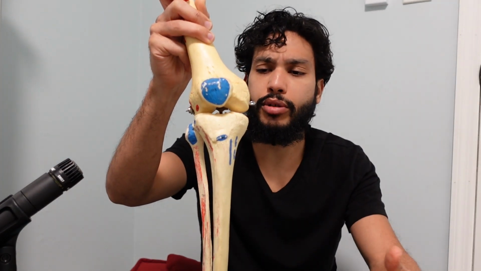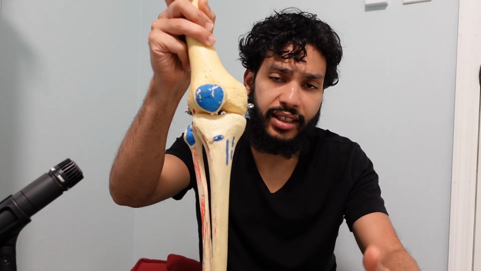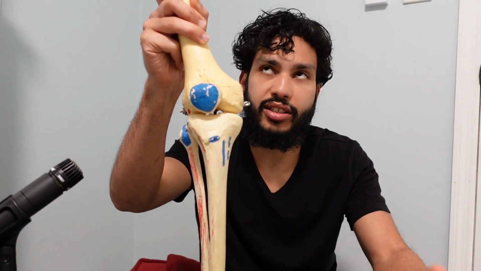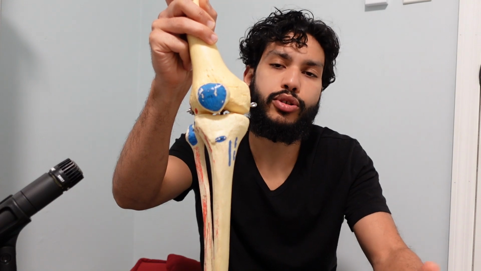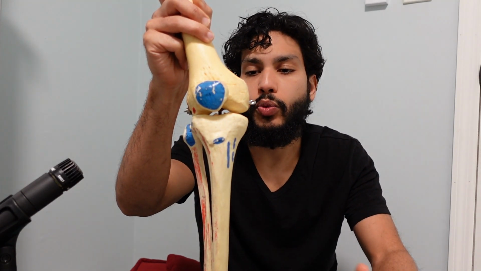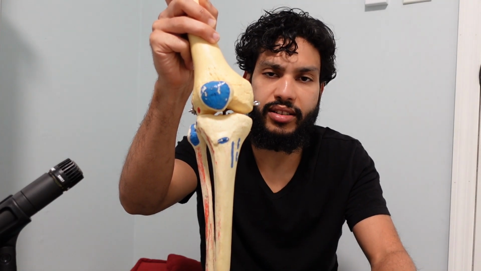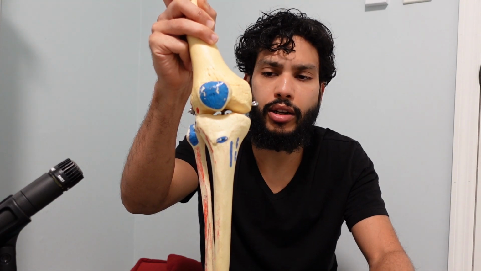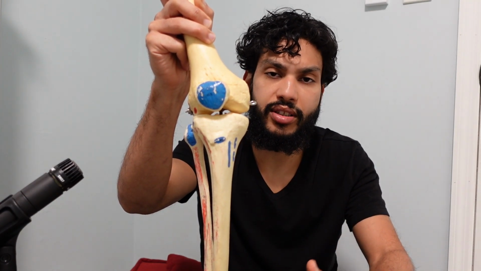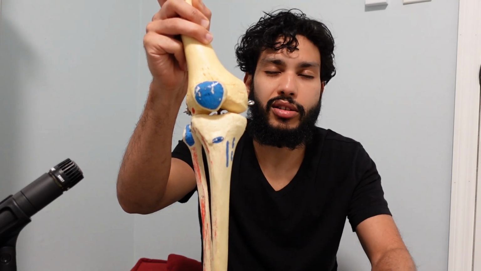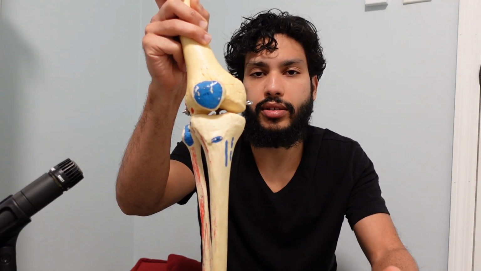Now, in terms of the function that these ligaments serve, all ligaments essentially check joints. They make sure that there's no excessive movement at joints. So we talked about anterior and posterior translation of the tibia and the femur in relation to the ACL and the PCL. The collateral ligaments are going to resist what's known as varus and valgus forces across the knee joint. So let's go into a discussion about what those things are.